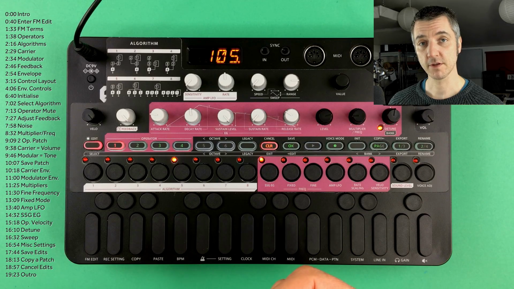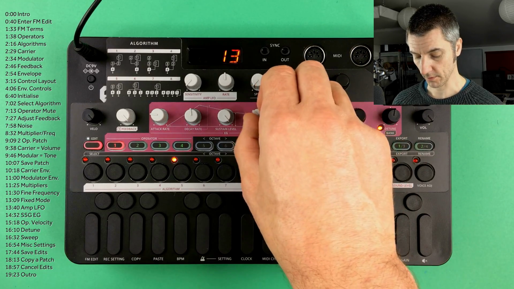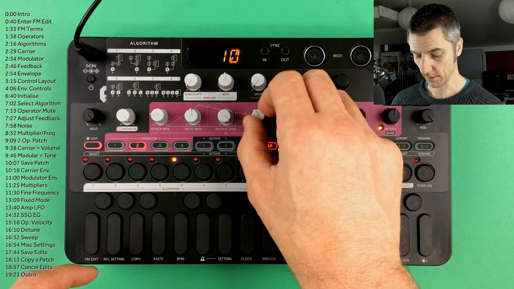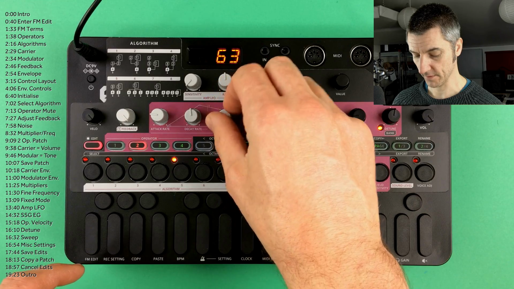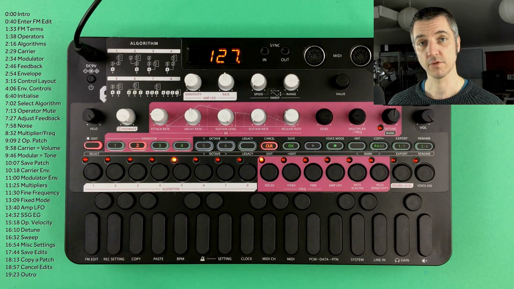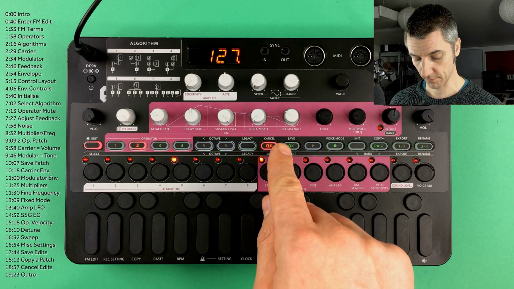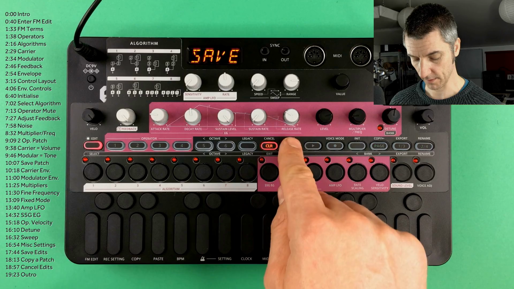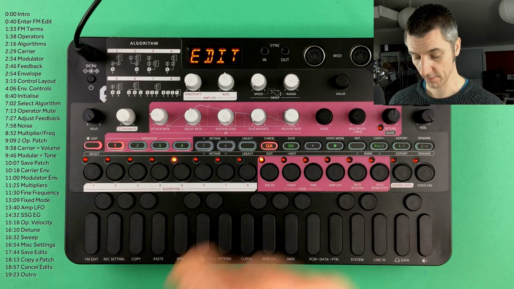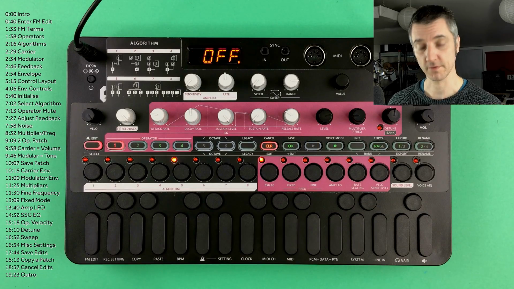So I'm just going to change the envelope on both of these, like we did earlier, with a high sustain and a low sustain rate, so we'll just get a sustained tone. Which is not a bad place to start from each time, so I'm just going to save that down by pressing OK and OK again. And that's saved us into slot 1, so we can record that patch as we try different things out.